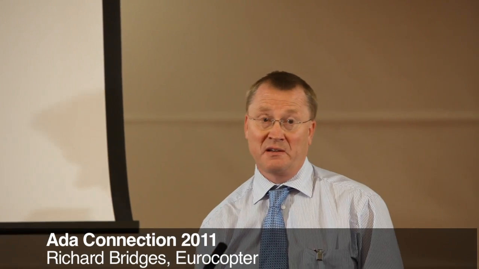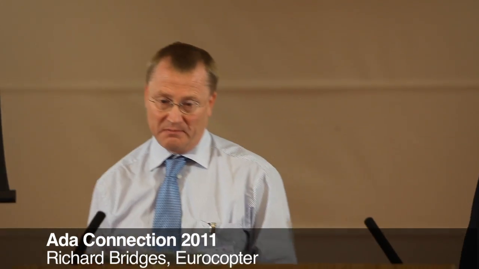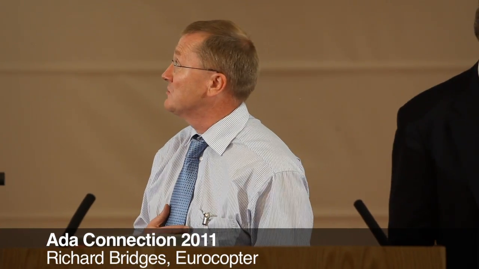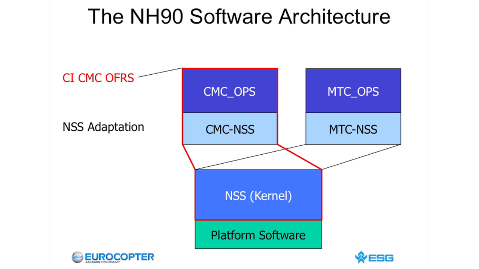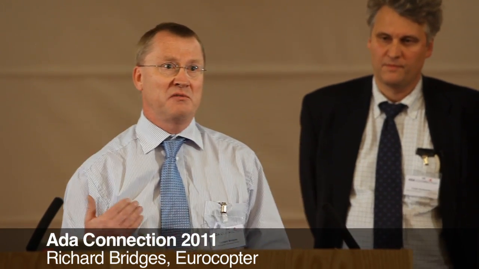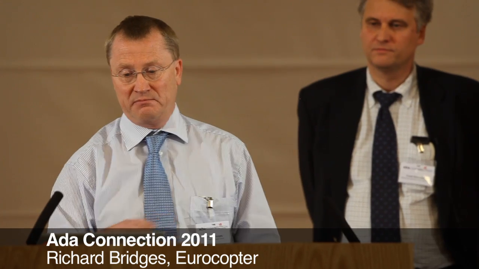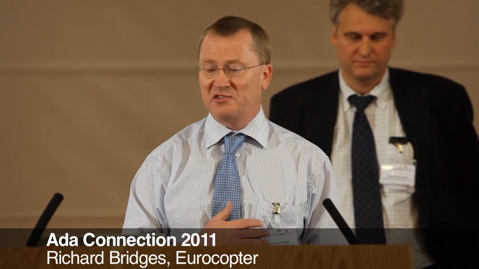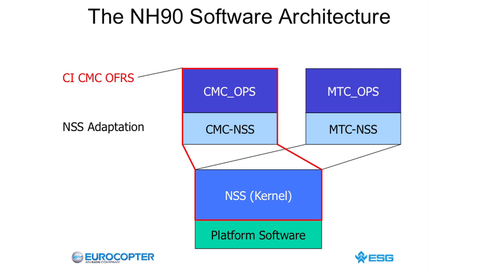Okay, so Frank mentioned that one of the building blocks of our capability to handle this variant management was the basic software architecture. We've got a leveled system. In its very simplest form, at the bottom level, we have the platform software. This is the software that's provided by the manufacturer of the computer that we run our software on. We've defined an API to our low-level operating system, or NH90 system software it's called. This is the NSS, which is a kernel.